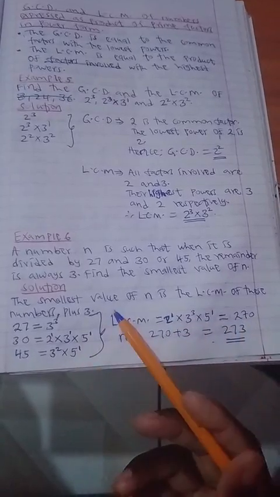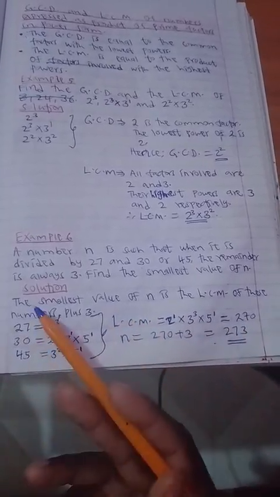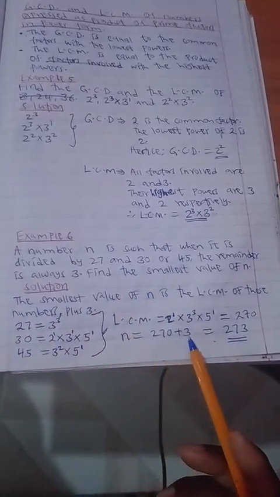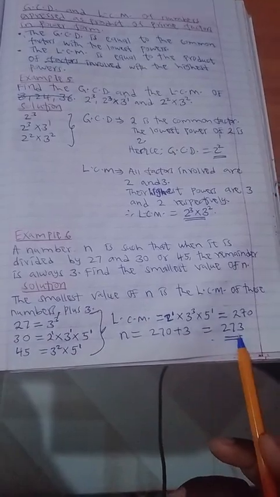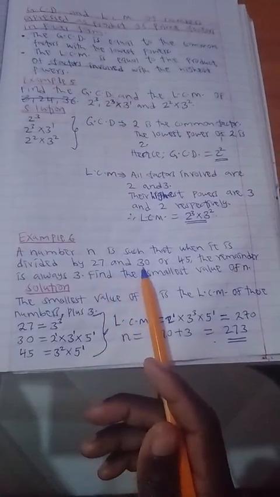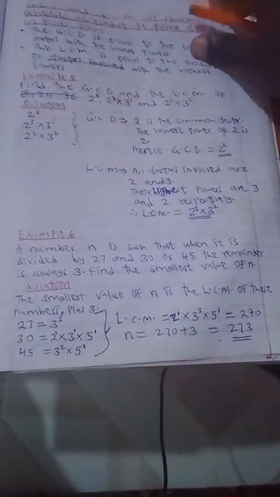This one can be confirmed by the other way of factorizing. There's no problem. Now, the value of n is 270 plus 3, which is 273. So that when it is divided by 27, we have a remainder of 3. By 30, we have a remainder of 3. By 45, we have a remainder of 3.